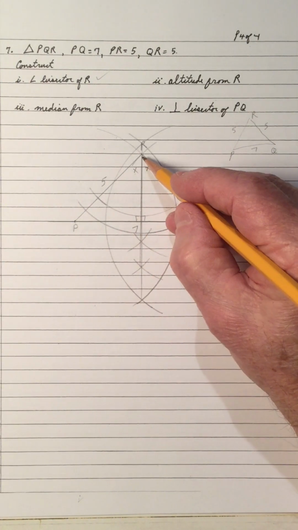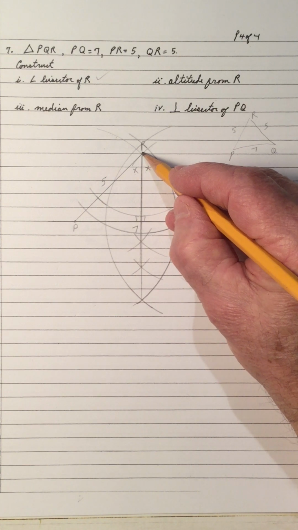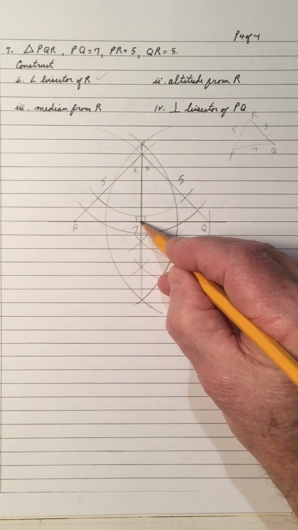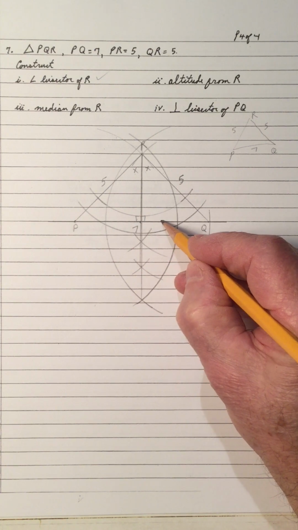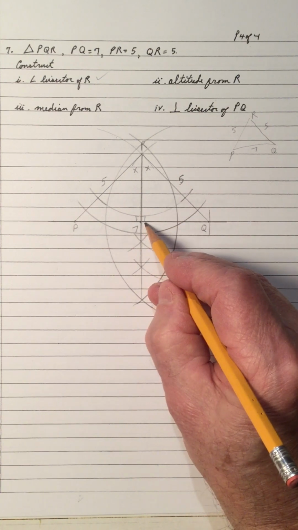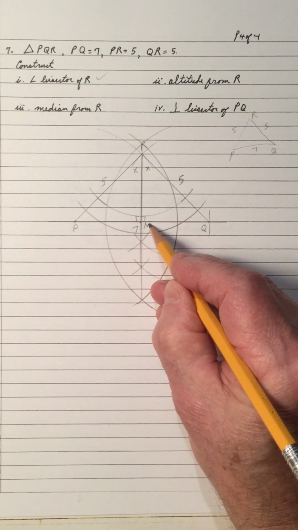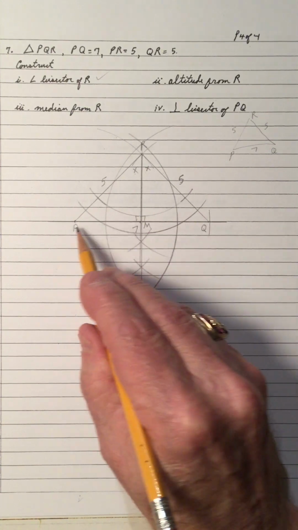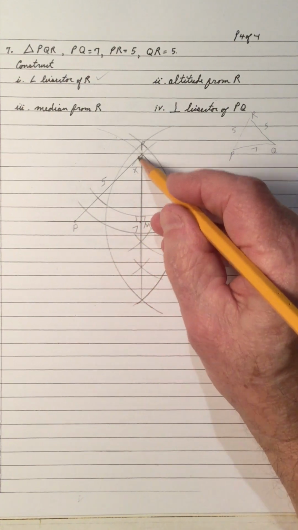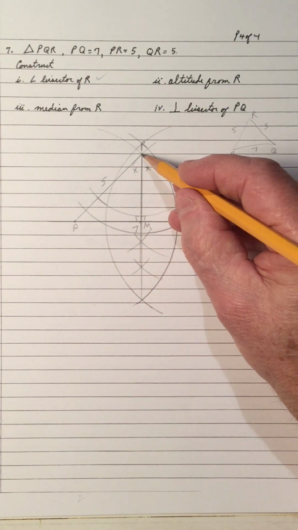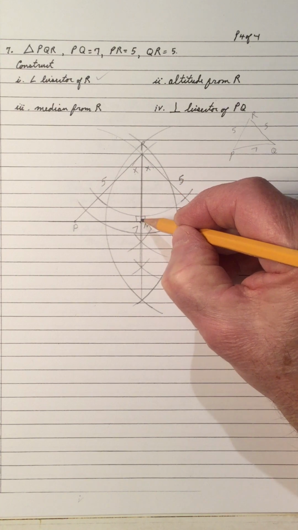So that means the median drawn from R to this midpoint is a median, because if you mark this point as an M, then QM is equal to PM. So these are equal. So that's a median. So yes, this is an angle bisector.